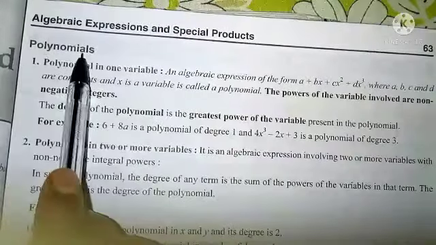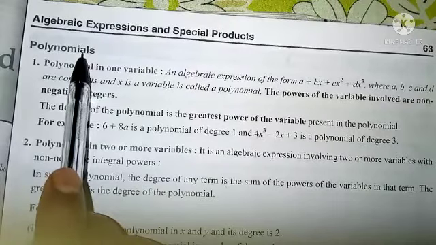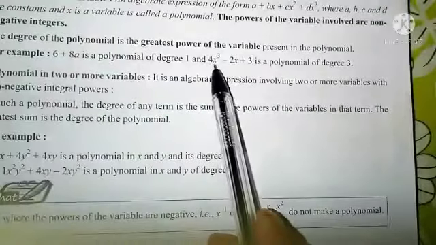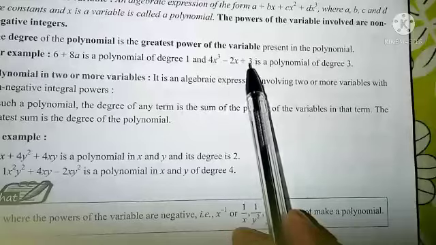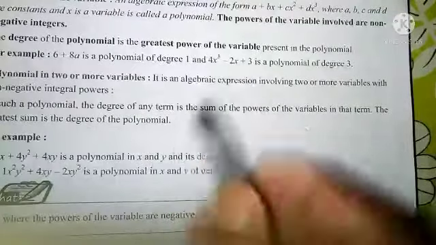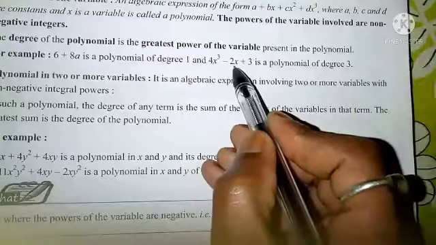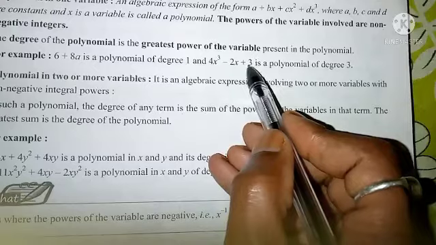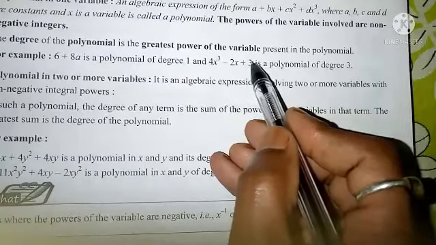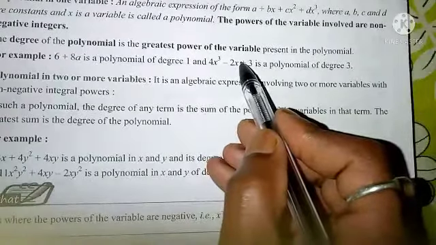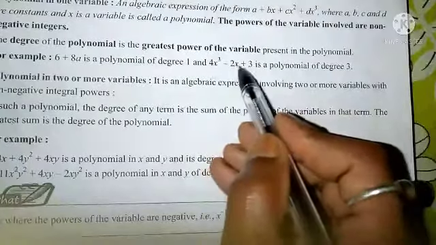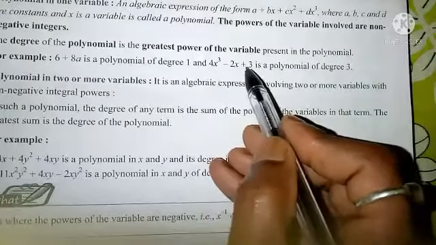A polynomial means that in any algebraic expression we have two or more terms. For example, 4x cube minus 2x plus 3. How many terms are here? First, 4x cube is a term, minus 2x is a term, and 3 is a term. That means we have 3 terms here. So this is a polynomial, and you can say this is a trinomial also, as well as a polynomial.